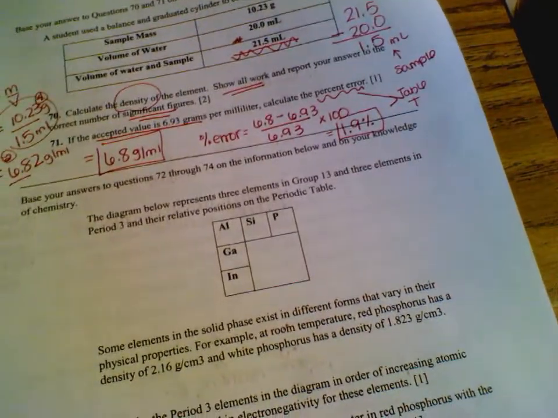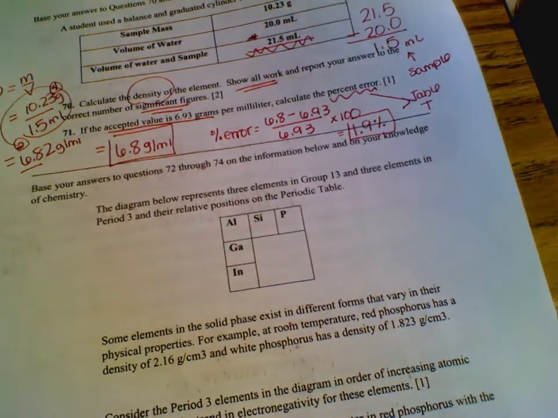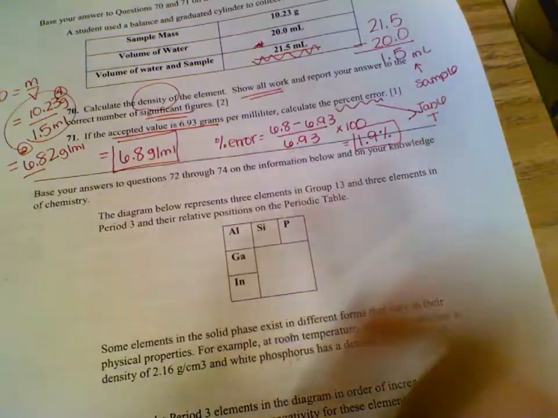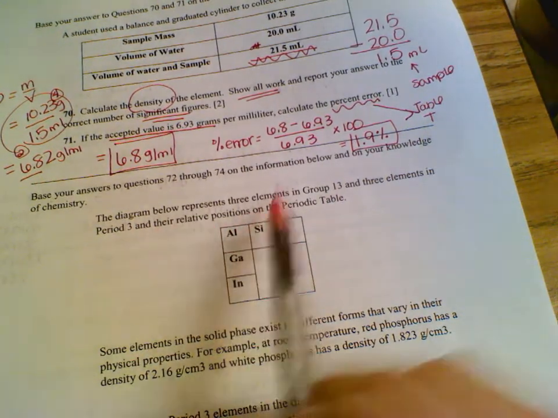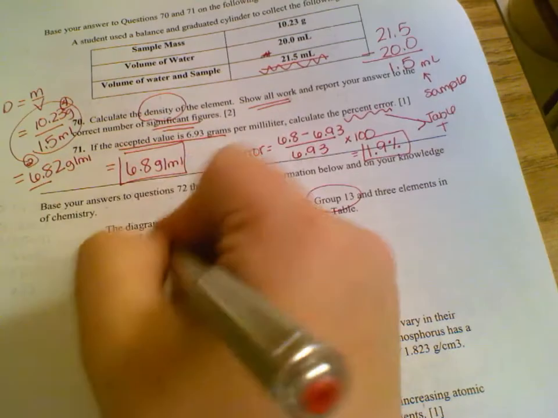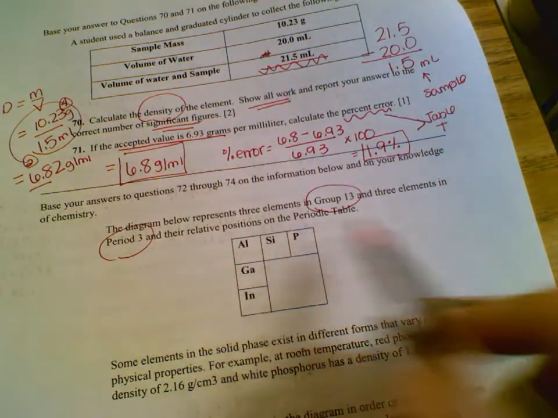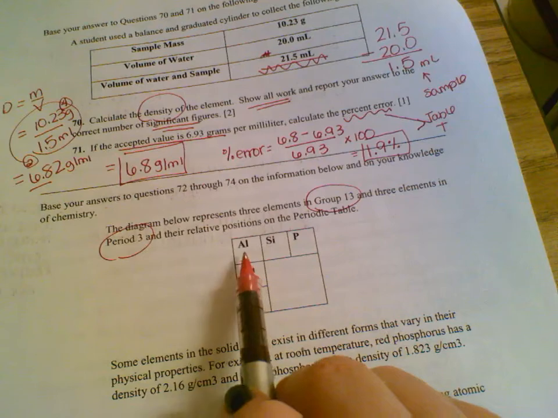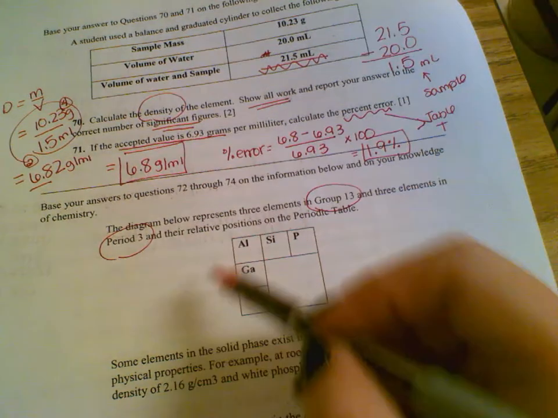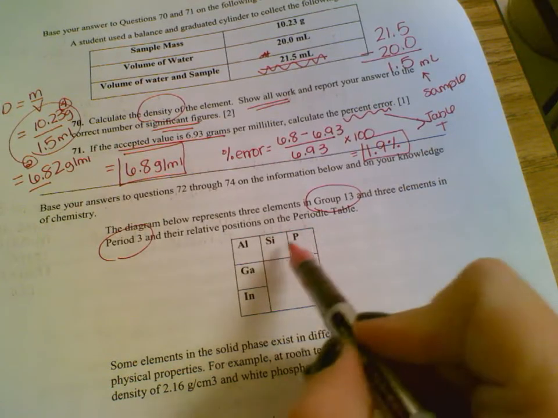Okay, now I go on to 72 through 74. I have this diagram. It says the diagram below represents 3 elements. They're all in group 13 and 3 elements in period 3, and their relative positions. So these would be the ones that are in period 3. This would be your group 13 because groups go up and down, periods go across.